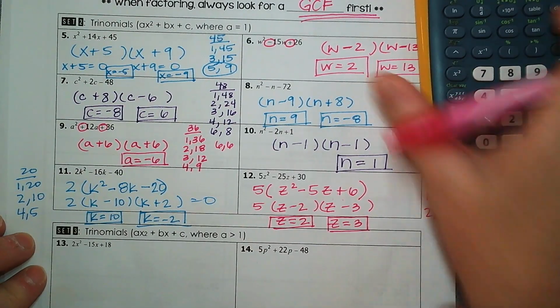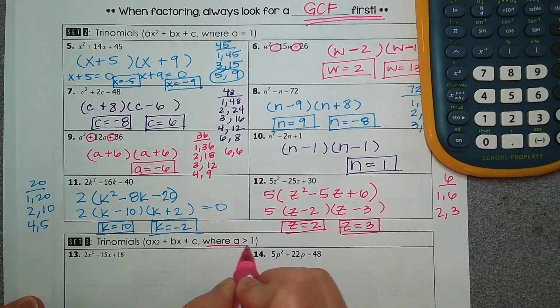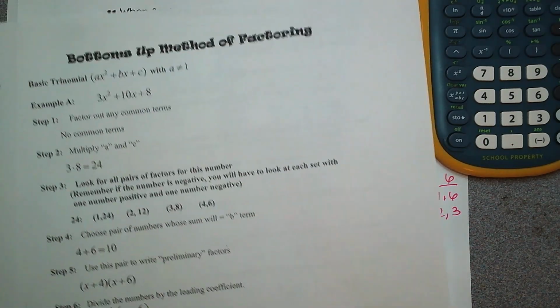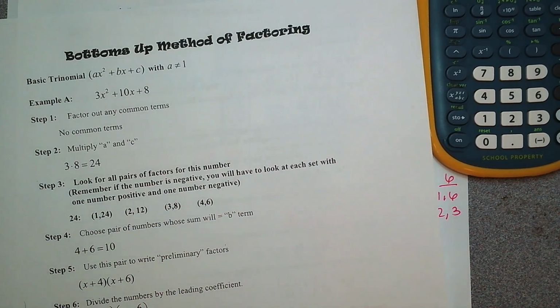All right, the next section is where A is greater than 1. So after we find the greatest common factor, if we still have a number in front of x squared, we have to use a special method called bottoms up factoring. And I have a little sheet for you that has all the directions written out in detail for bottoms up factoring. I'll pass it back, please.